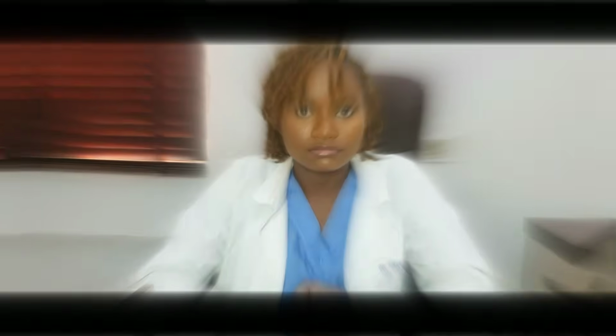In this sperm sorting, the chance of success of getting a female child is 90%. But the chance of success of getting a male child is 75%. I'm not aware of any fertility clinic in Nigeria that does sperm sorting. Meanwhile, there are other methods of actually selecting the sex of your child.